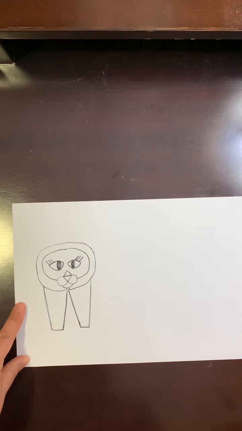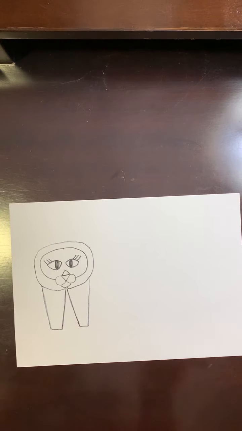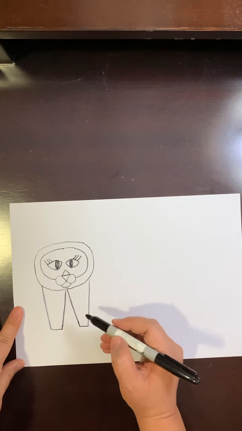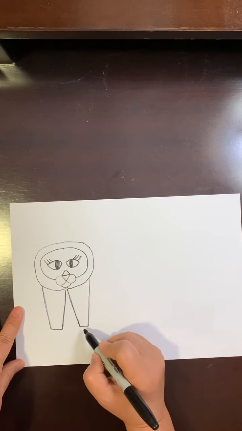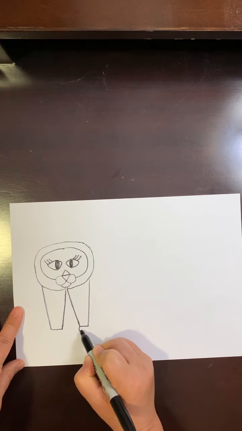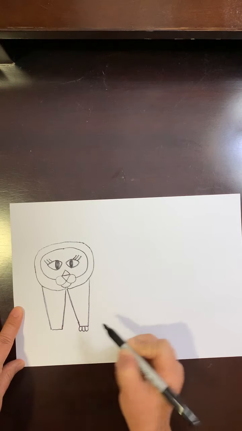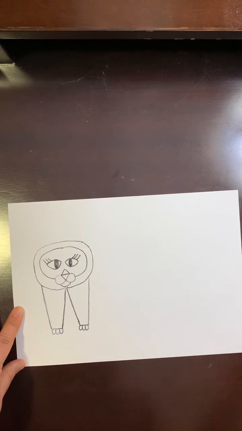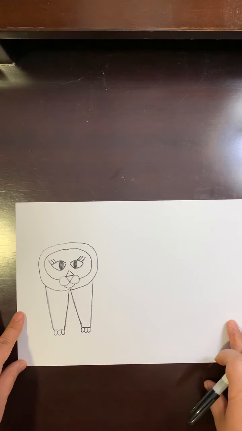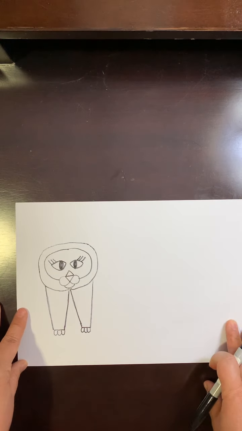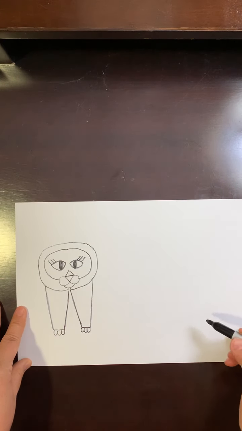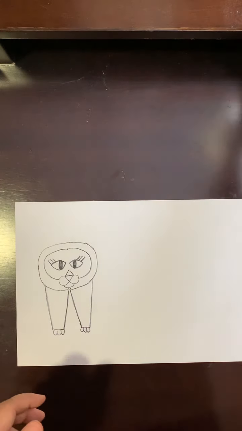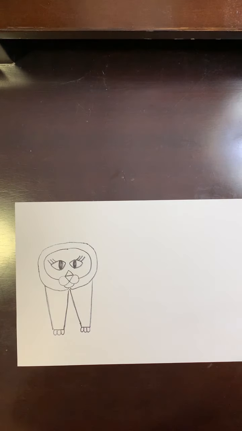Now I'm going to make Mr. Leo the lion's toes. The toes are going to be three circle shapes on the bottom. One, two, three. And then on the left side, one, two, three. Remember, circle family are roundish shapes that are not filled in with color. All right, now this marker is fading, so I'm going to switch my marker so that we can see it better.